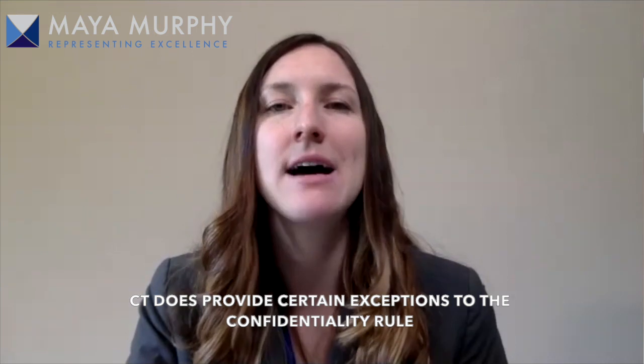However, Connecticut does provide certain exceptions to the confidentiality rule, providing that records maintained or kept on file by the Department of Education or any local or regional Board of Education that are records of the personal misconduct of a teacher shall be deemed to be public records and shall be subject to disclosure in certain circumstances. Further, disclosure of such records of a teacher's personal misconduct shall not require the consent of the teacher.